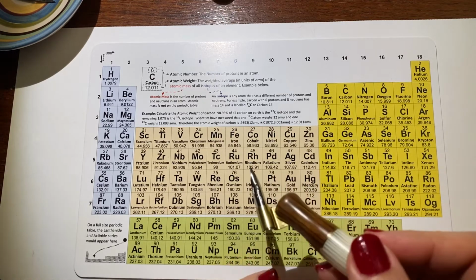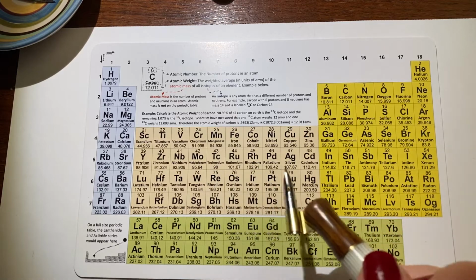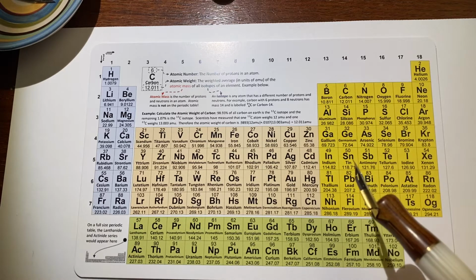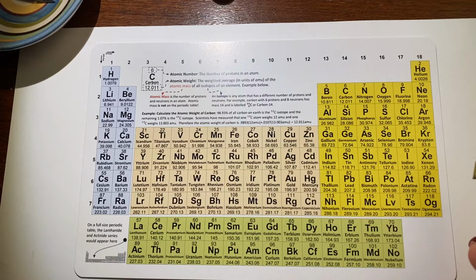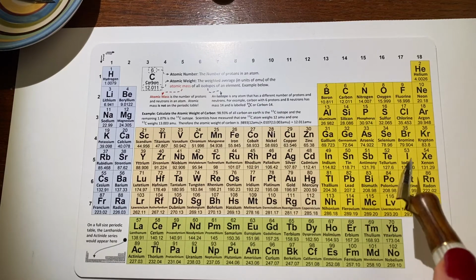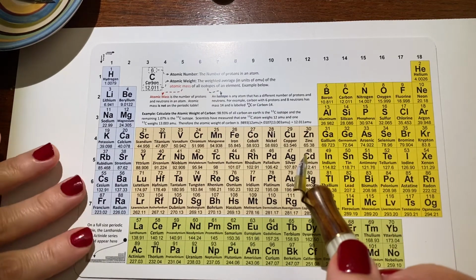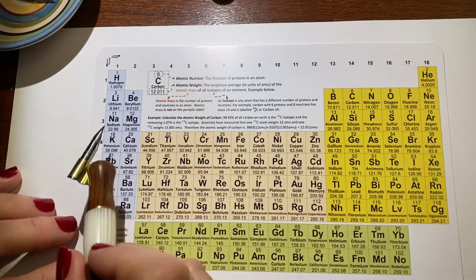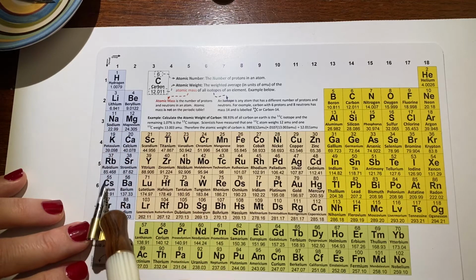So we want to find an element that will, instead of gaining an electron to become more stable, perhaps there are some elements that lose electrons to become more stable. And indeed, that is the case, especially for the elements all the way over on the other side of the periodic table.